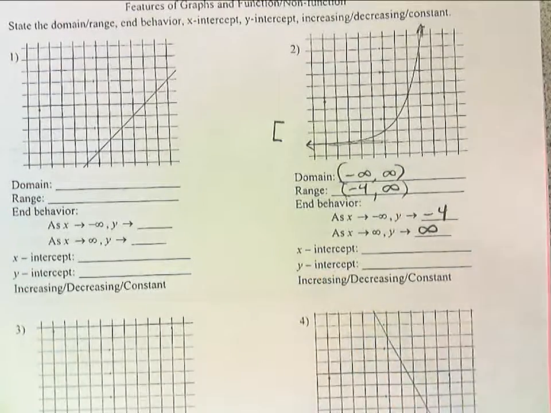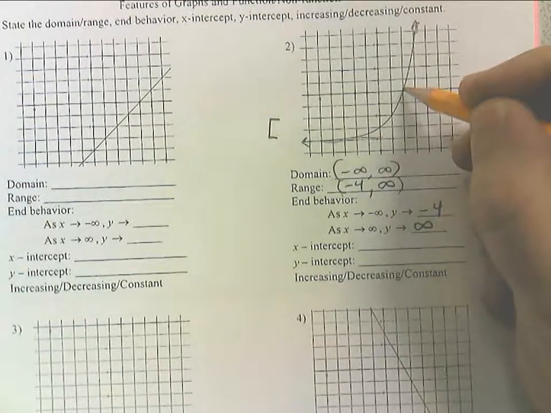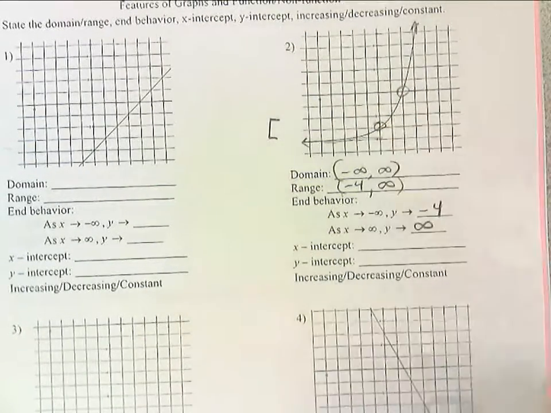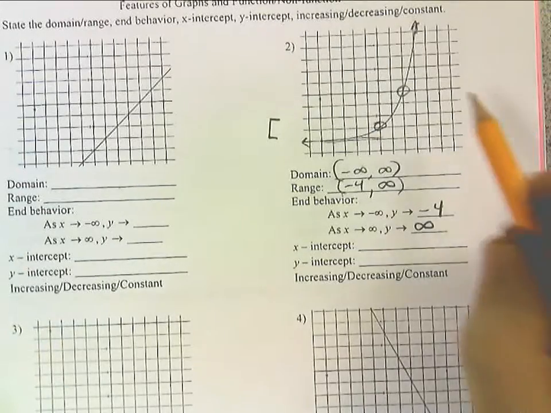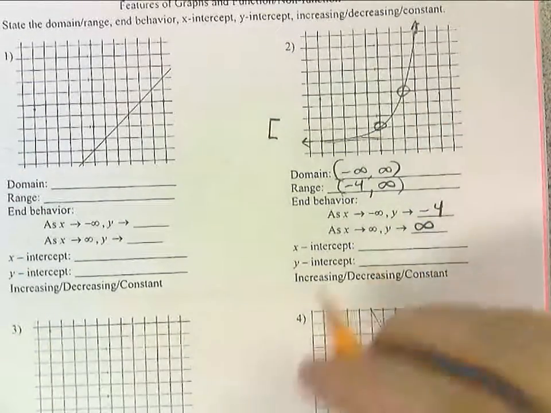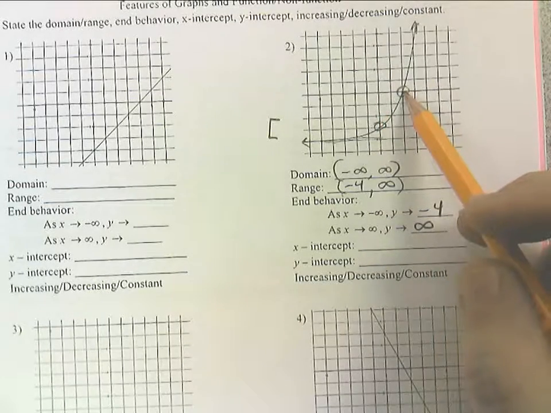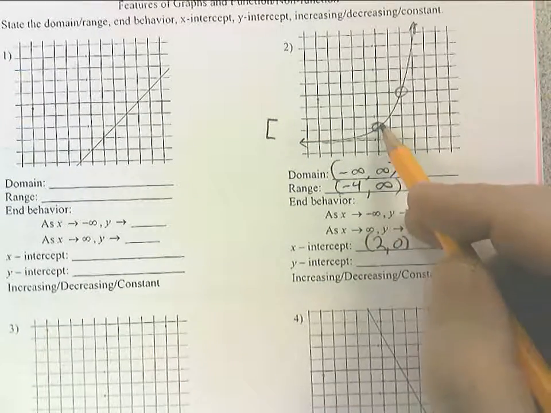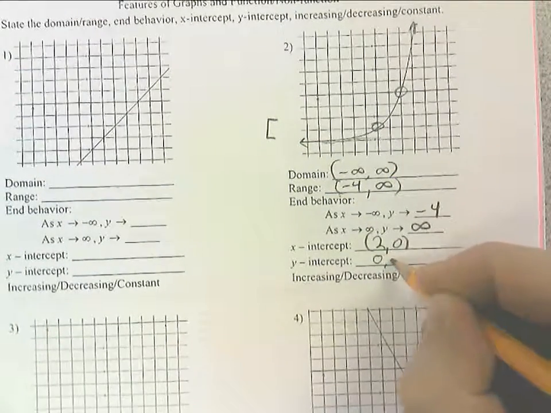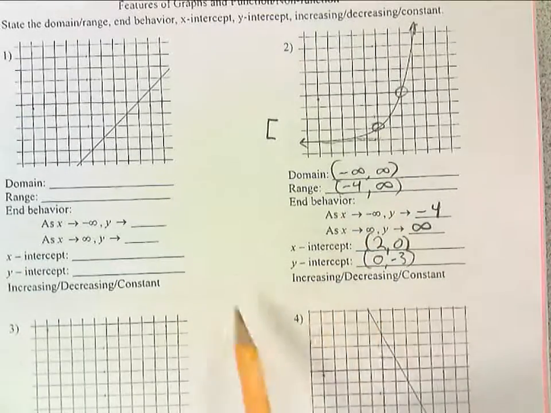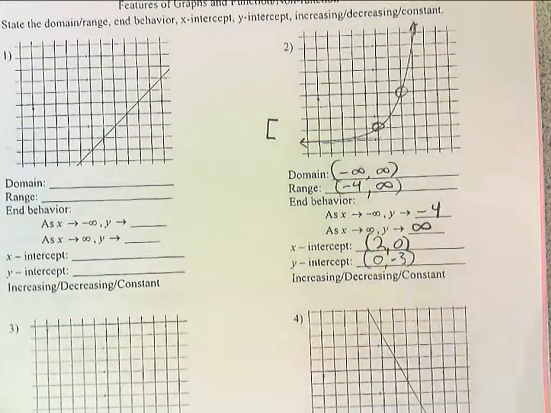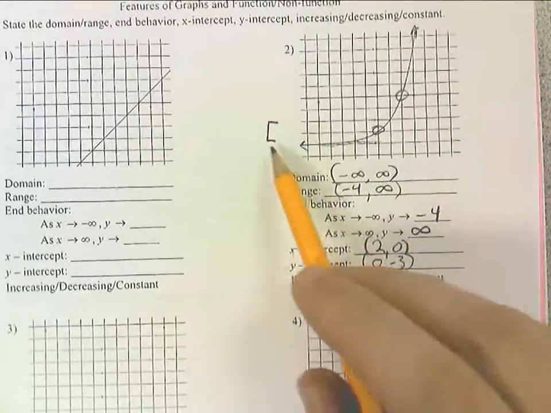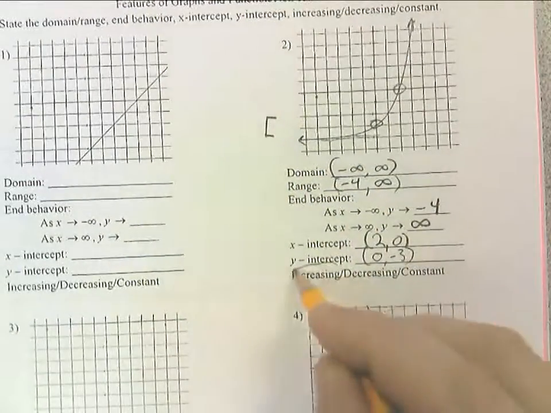And then our x and y intercept, these are just the points on the graph where our line is crossing. The x-axis would be the x-intercept, and when it crosses the y-axis would be the y-intercept. And remember, that is the point, so you're going to have an ordered pair where these cross. So it's crossing the x-axis at 2, so the point would be (2, 0). And it's crossing the y at -3, so the point would be (0, -3). And then to tell if it's increasing, decreasing, or constant, again, you read it like a book, from left to right. So as we go from left to right, our line is going up, so it is increasing.